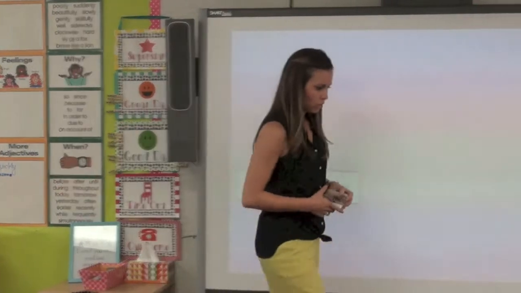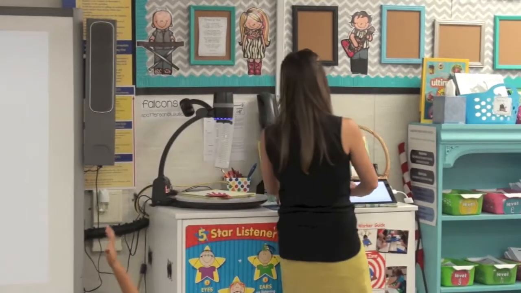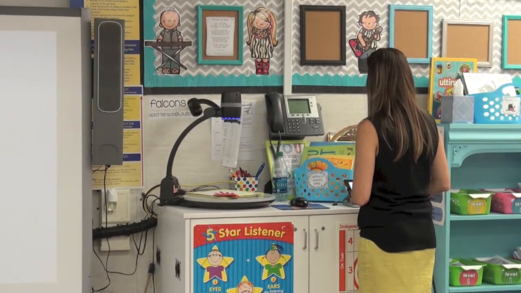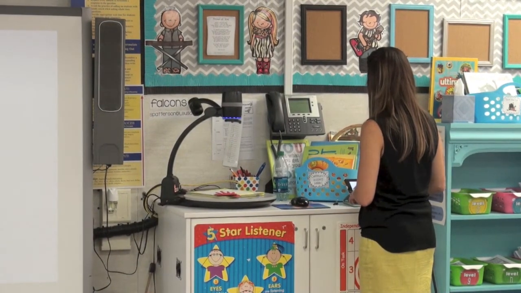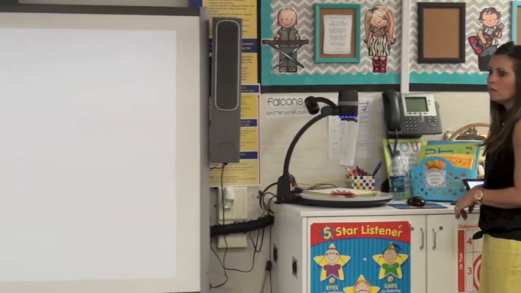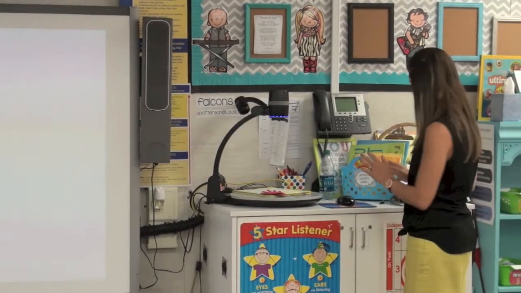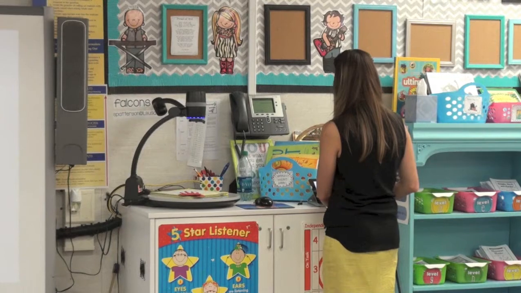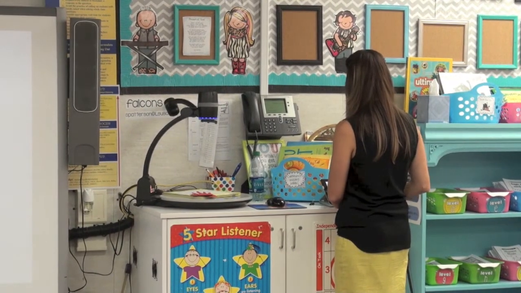Angelina, what's your iPad rule that you're thinking of? You're supposed to hold on to your iPad with two arms. Oh, look at that, two hands. Okay, so I'll put use two hands. Excellent.